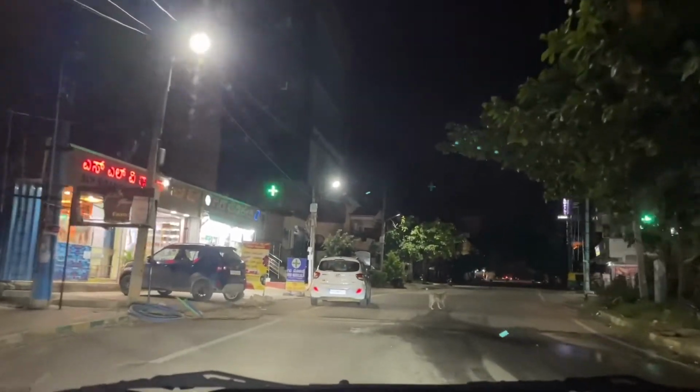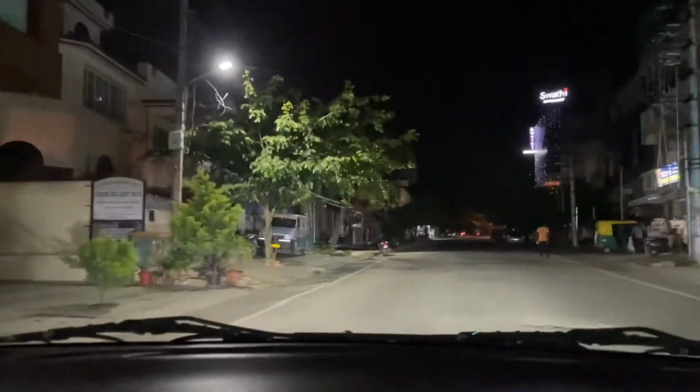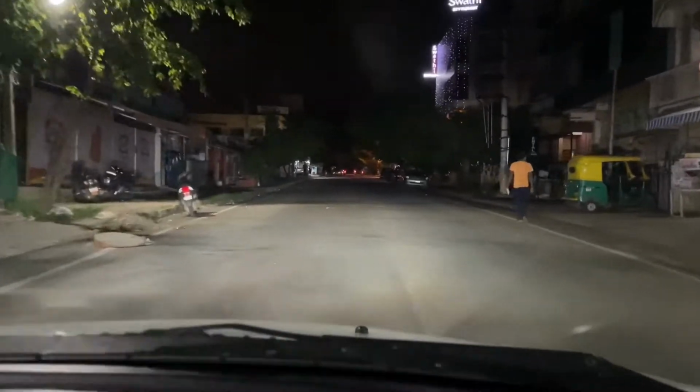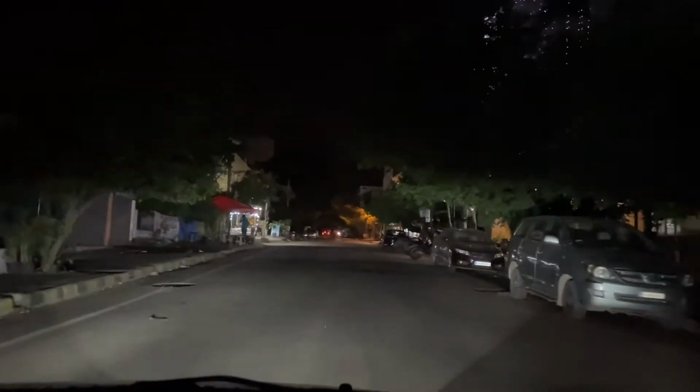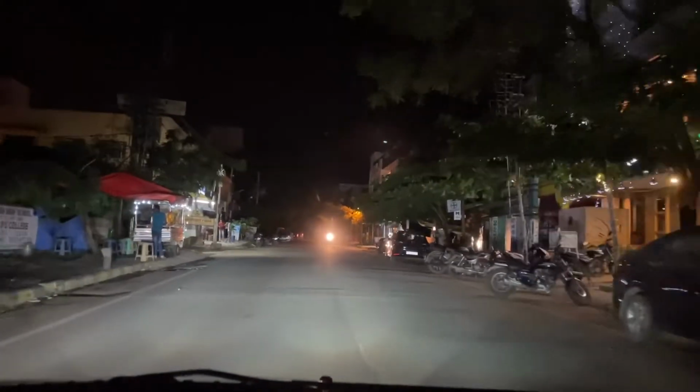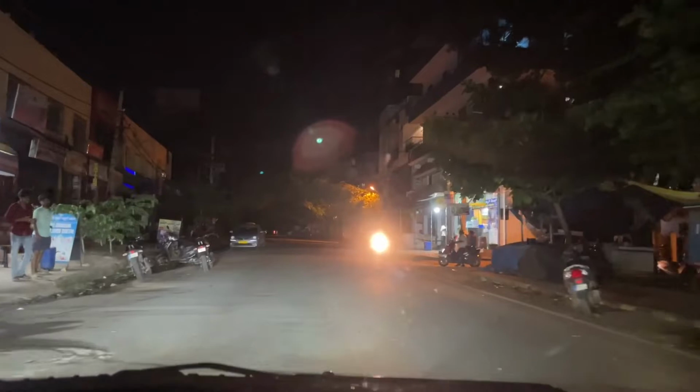So this is the low beam and the fog lights that are currently on, and you can see how the performance is. So this is just the fog light right now, just the fog, low beam, and this is the high beam. So this is the fog and the low beam on.